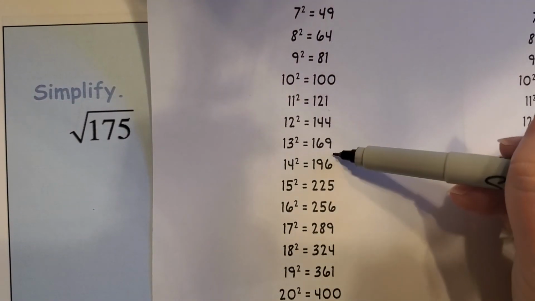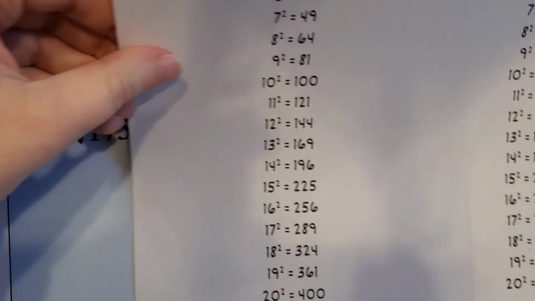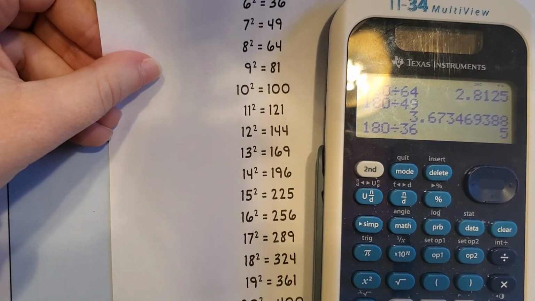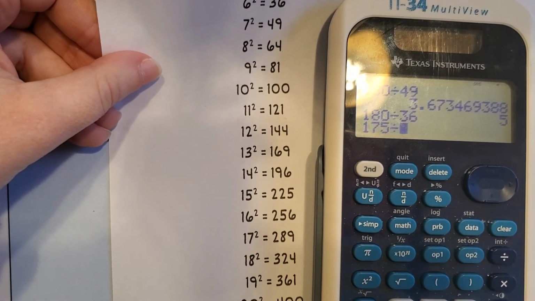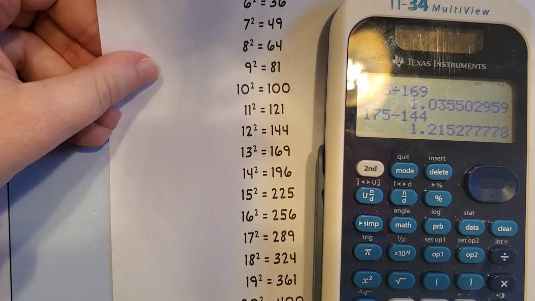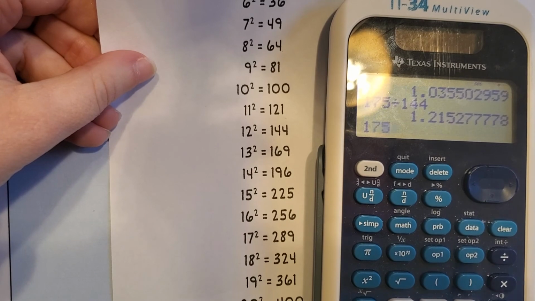I think 175 is going to go in exactly the same place. It's also in between 196 and 169, so that's where we're going to start. We're going to start with the smaller of the two, 169. So 175 divided by 169. And we're just going to keep chugging down the list until we get something.